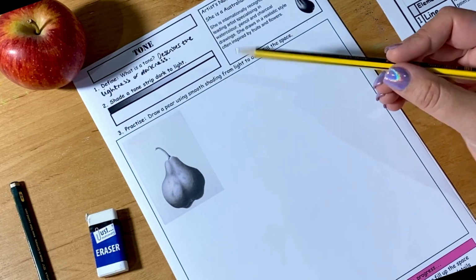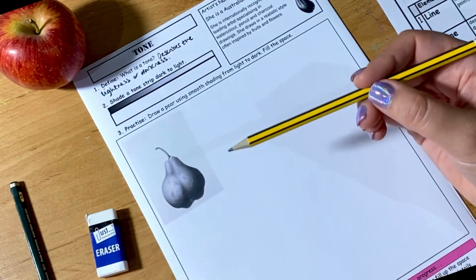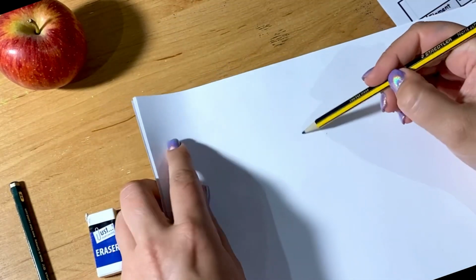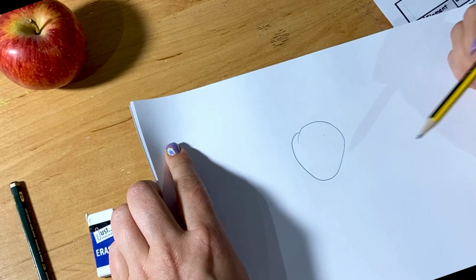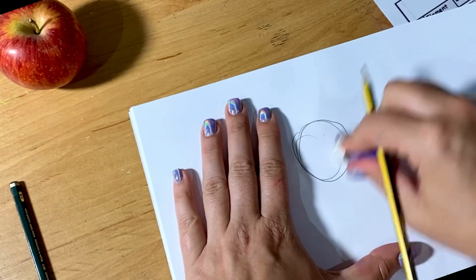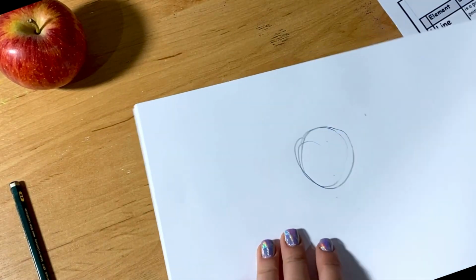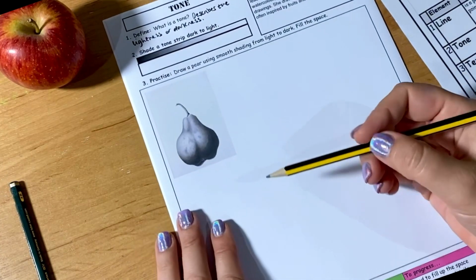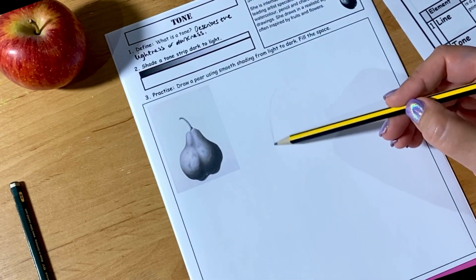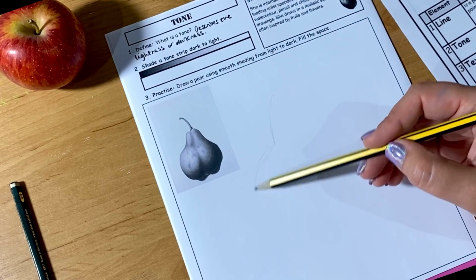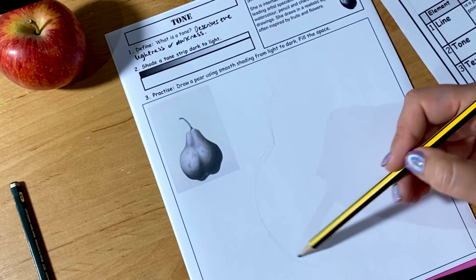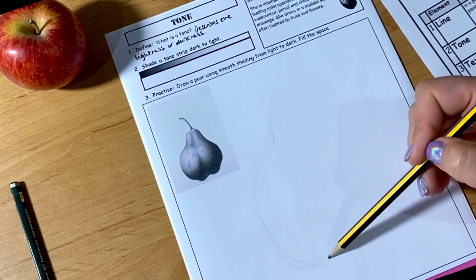So the first thing I'm going to do is hold my pencil quite far down. Now this is going to stop me from pressing hard. I'm not going to be able to press hard and make that big thick line that I am not going to be able to rub out very well. So I know that by holding my pencil down like this, I'm going to be able to create a lighter line. Now I'm kind of going backwards and forwards, so I'm not thinking about the exact shape right now.